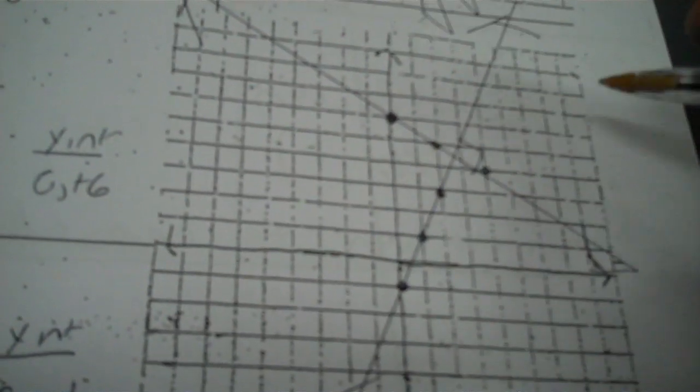Now, the reason why they form a right angle is because they're reciprocals, and one's negative, one's positive. Now, take this paper and gently tear it off so you can refer to it when working through these problems.